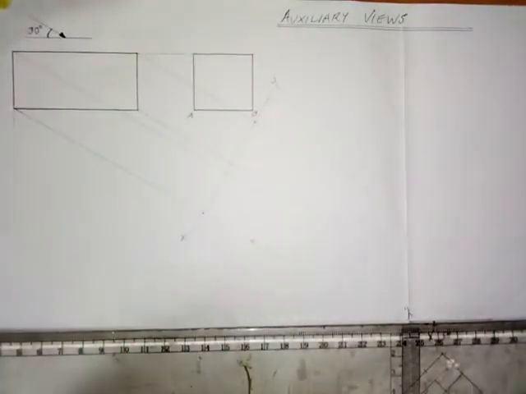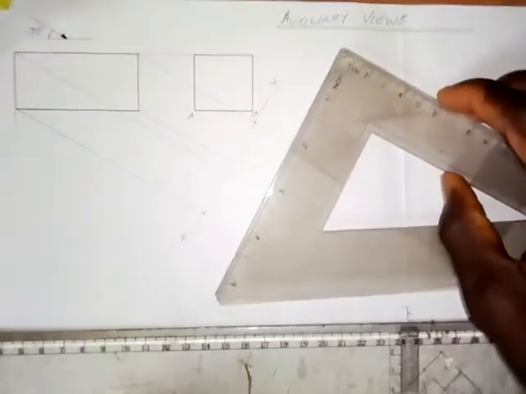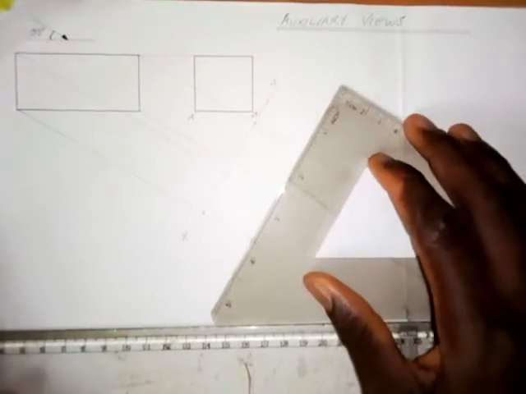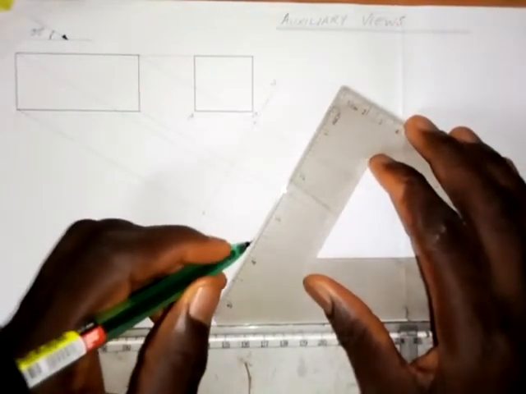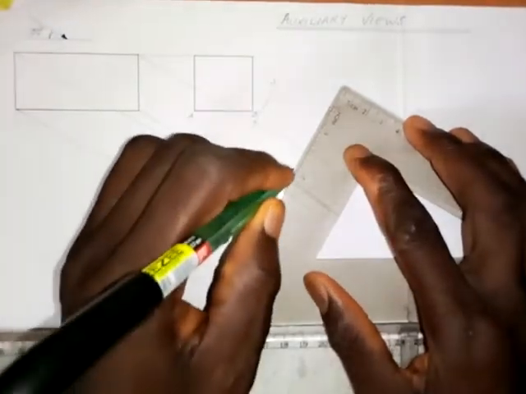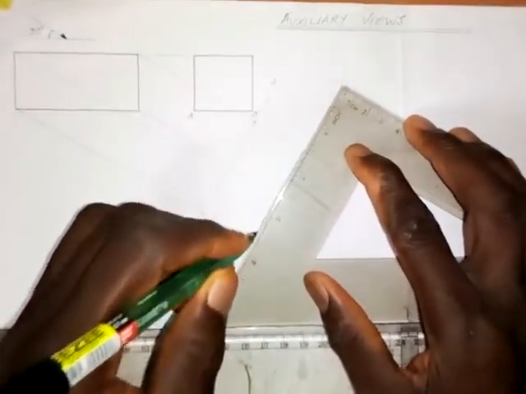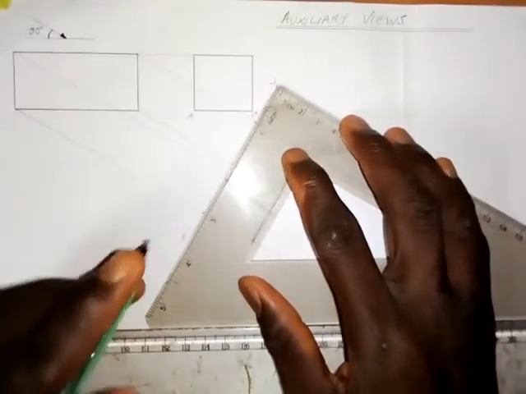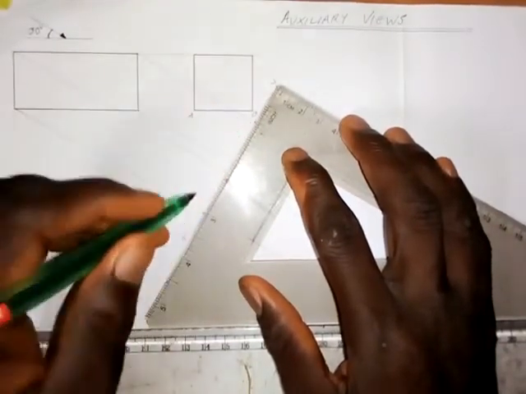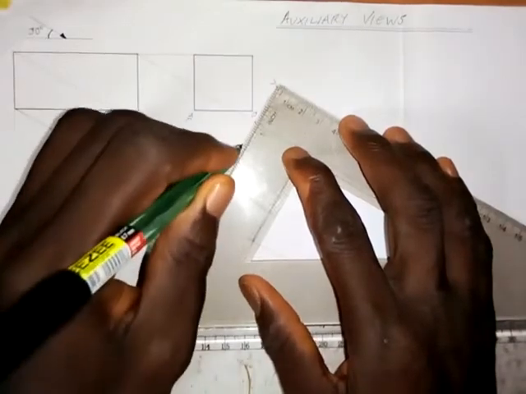Then take the 60-degree side of your set square and draw a line from here. This line should be made thick, and this line also from this point to this point should be made thick. This is it.